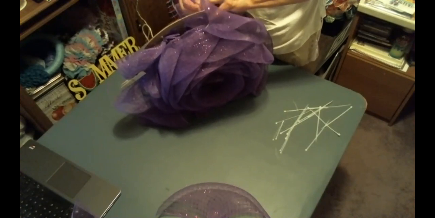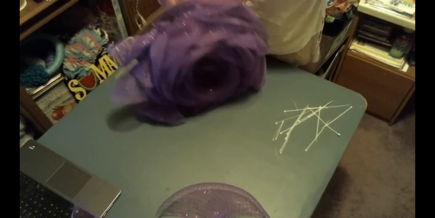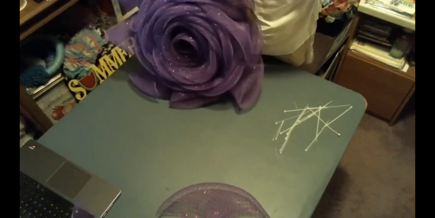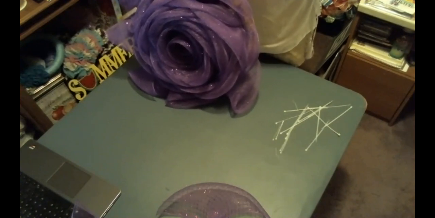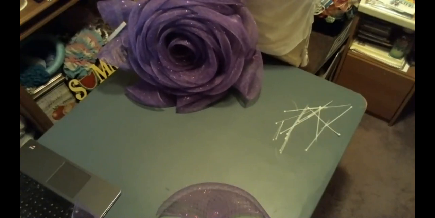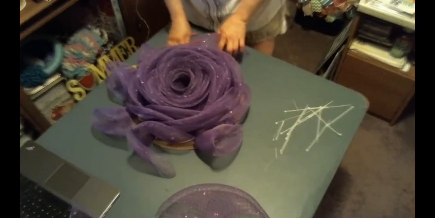When you go to do your leaves, you're going to be sharing the last hole again. The one that we came up or went down with, we're going to be sharing that with the leaves, I should say. Two more.